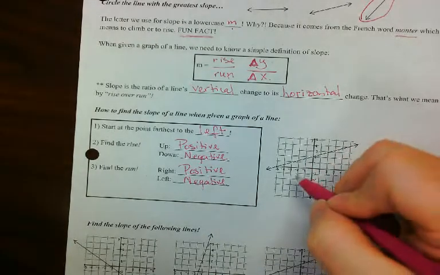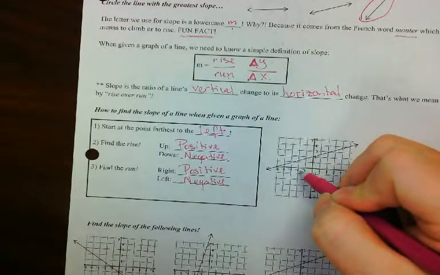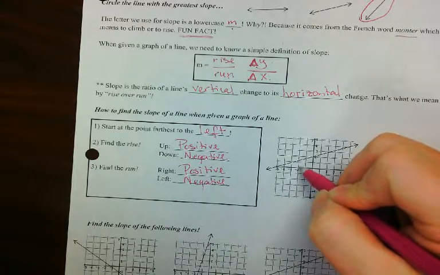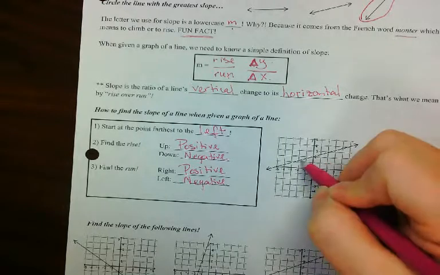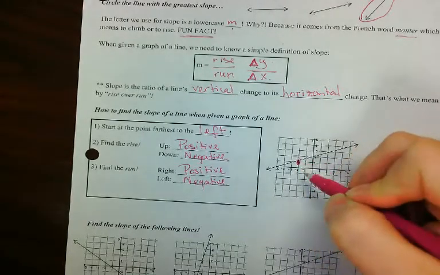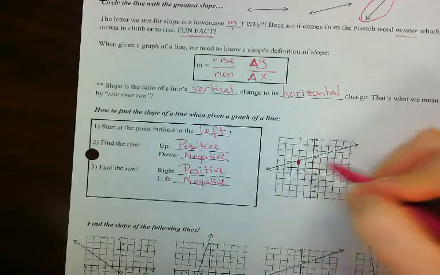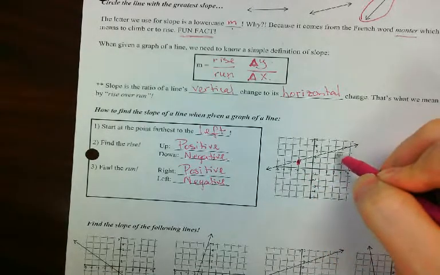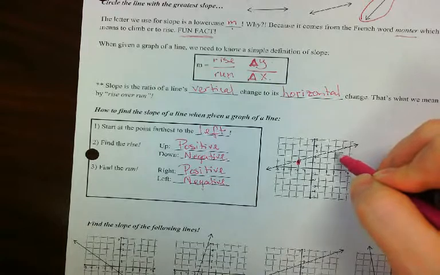We are going to use this -2 here, and we'll also use this point right here.